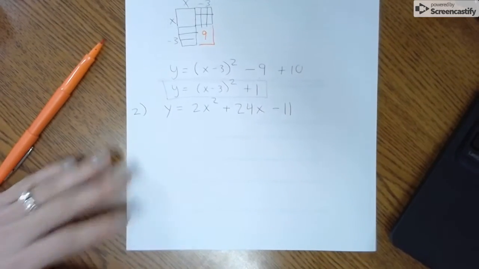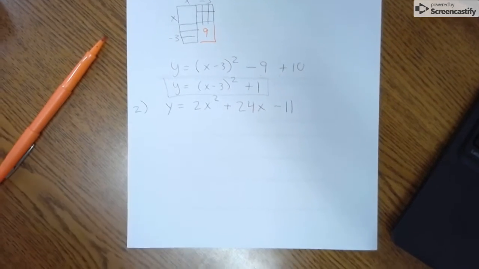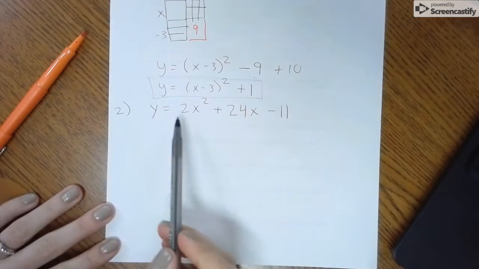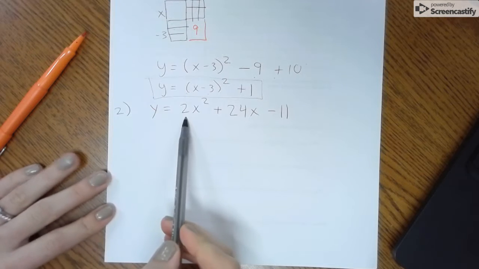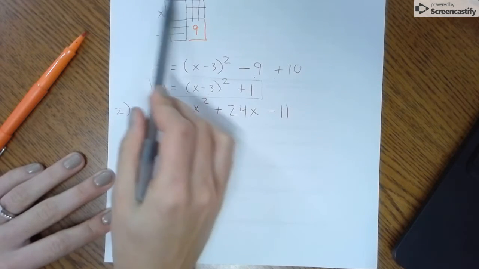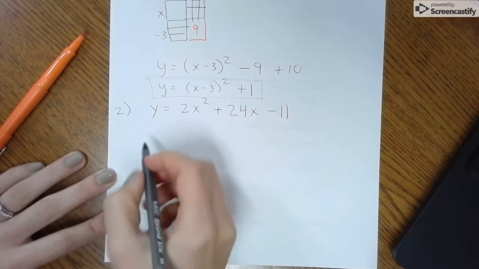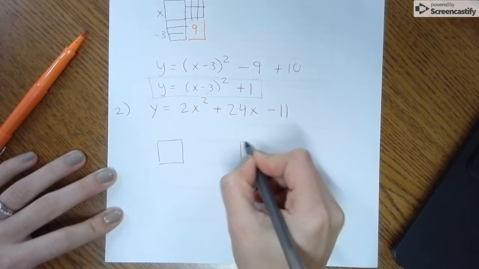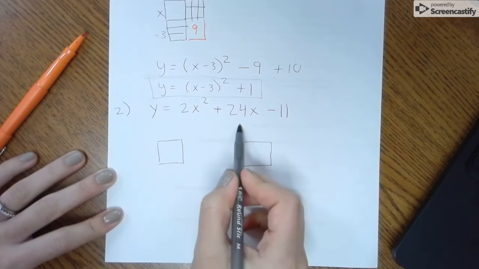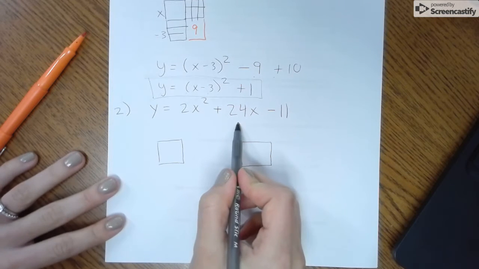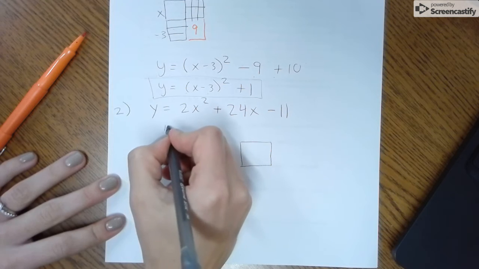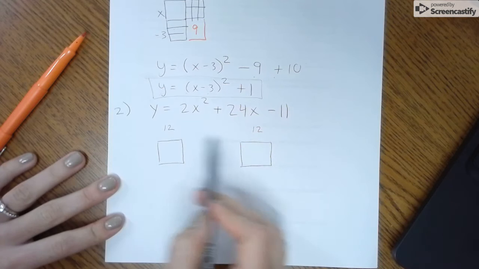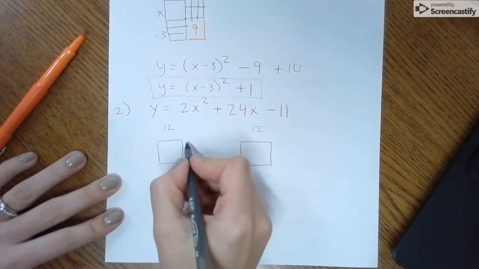Second example. So the only thing different here with this second example is the fact that we have a 2 out front. So all that means is I have to make 2 squares instead of the 1 square like I did up above. So I'm going to draw this out. So here's one x squared piece. Here's another x squared piece. Now total, I have 24 positive x pieces. So to split those evenly, 12 are going to have to go here and 12 are going to have to go here. But then I have to split those 12 evenly again to make squares.